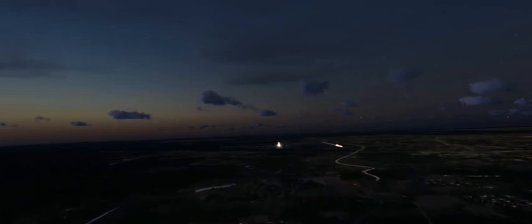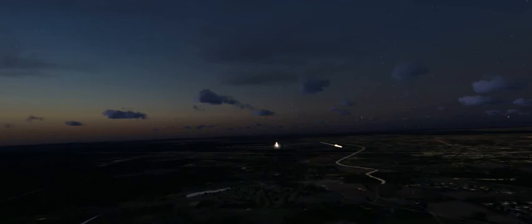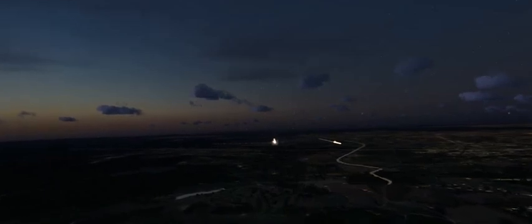American 1 cleared to land, runway 1 left. Cleared to land, runway 1 left, American 1.